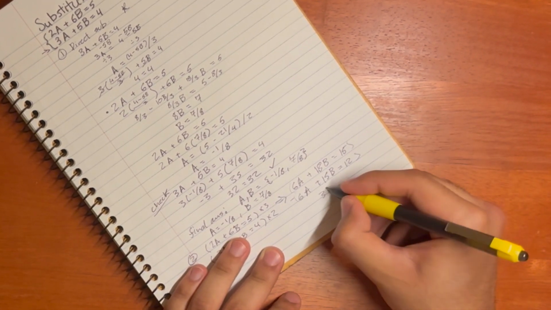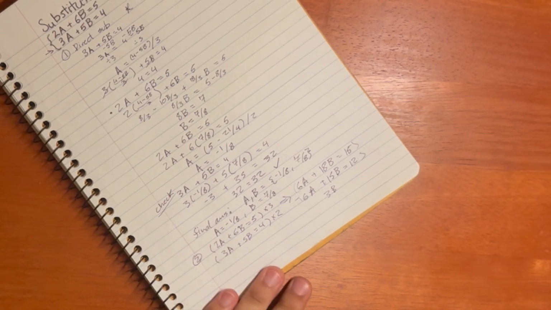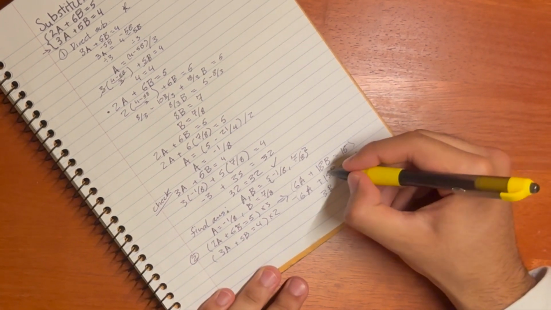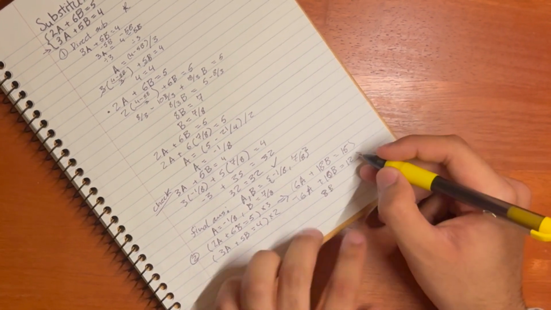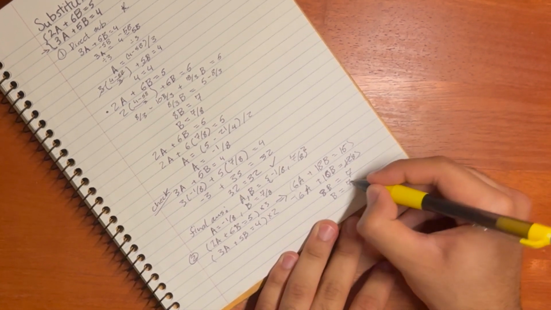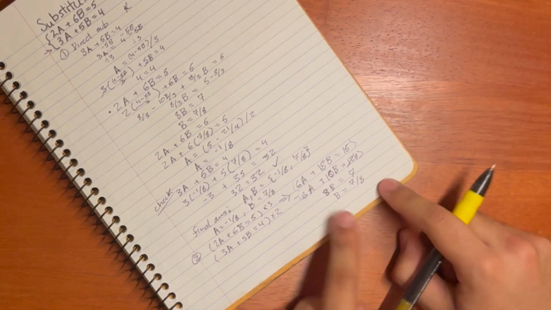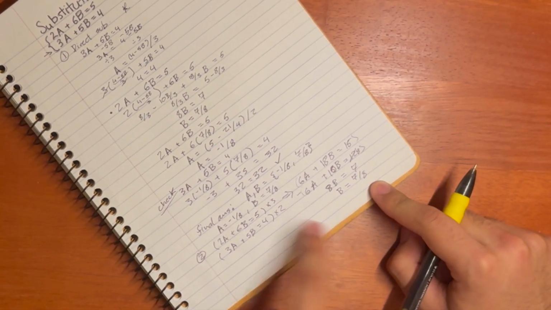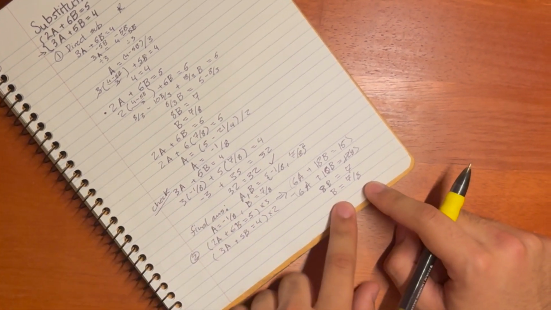So you have 3b. I did my math wrong. Totally lied. You have 8b into 7. And then you can solve for a the same way you did here, and then you can do the check the same.